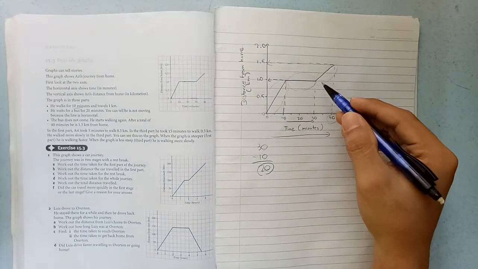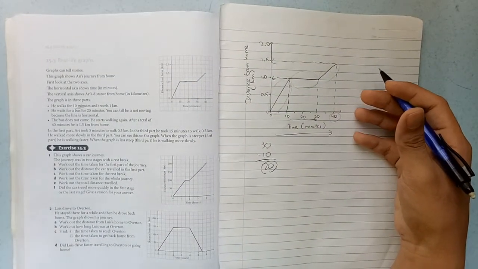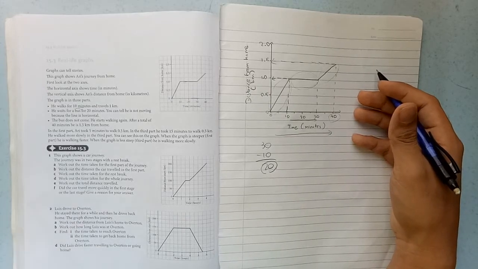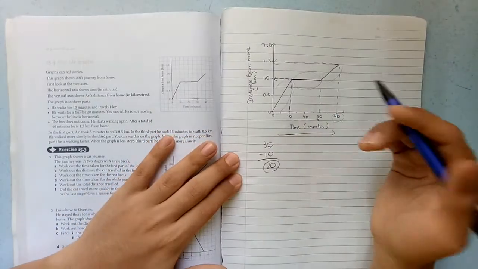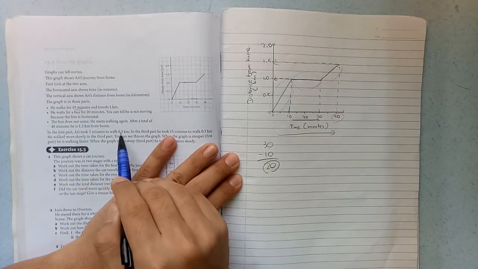So that's why if he starts moving, the distance increases, correct? So when he is sitting down, the distance remains the same, it does not increase or decrease. Okay. Alright, in the first part, Eric took 5 minutes to walk 0.5 kilometer.